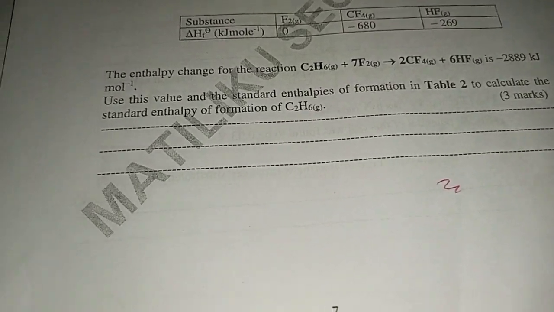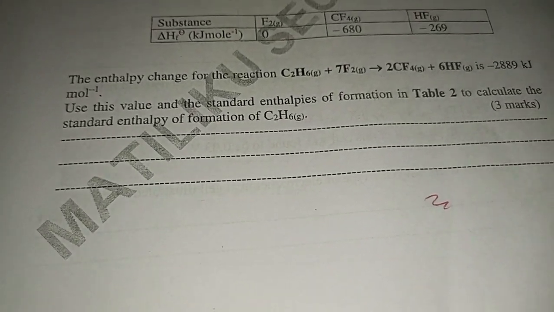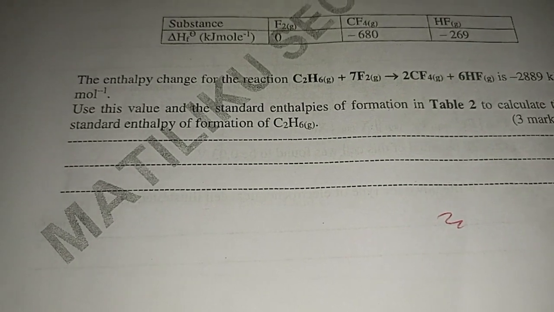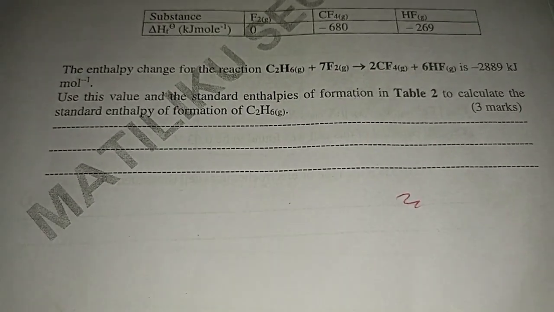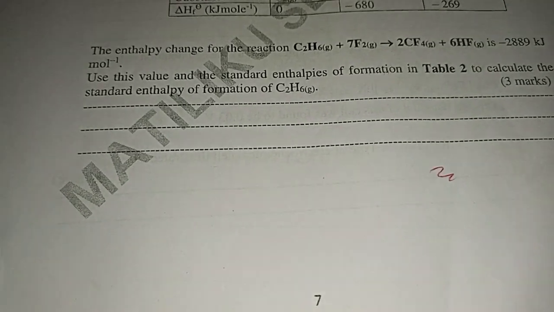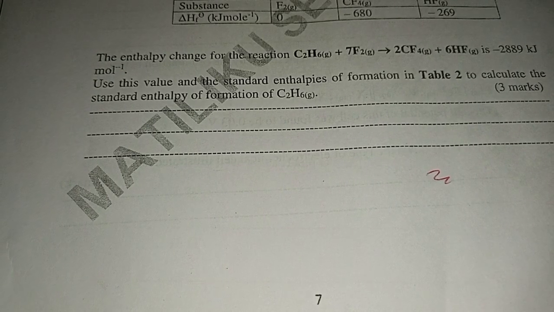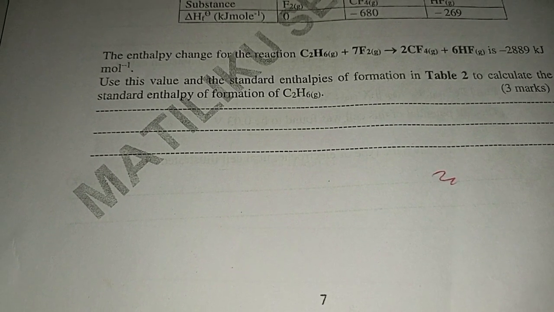In this question, we have to begin by drawing an energy cycle diagram, which will enable us to calculate the enthalpy of formation of ethane.